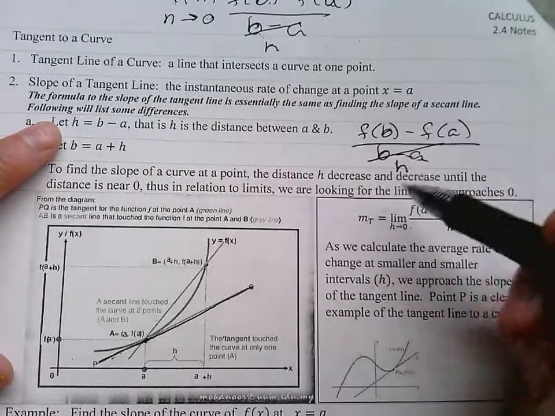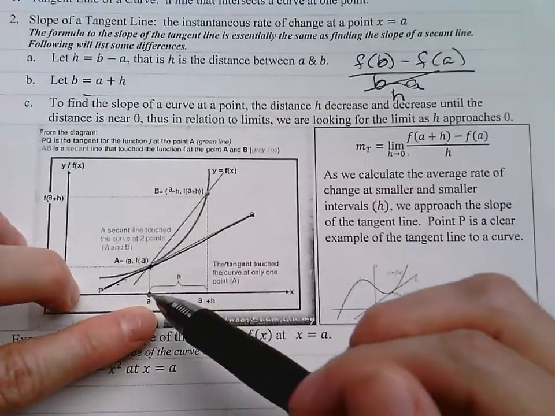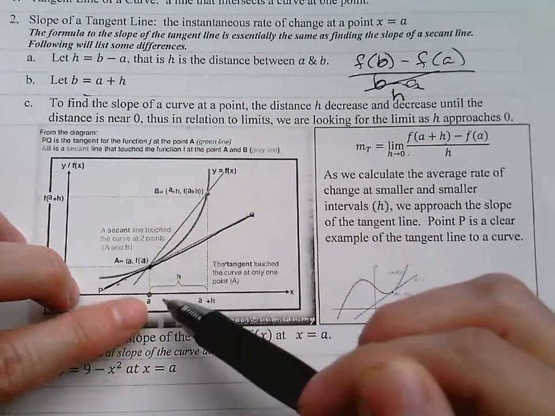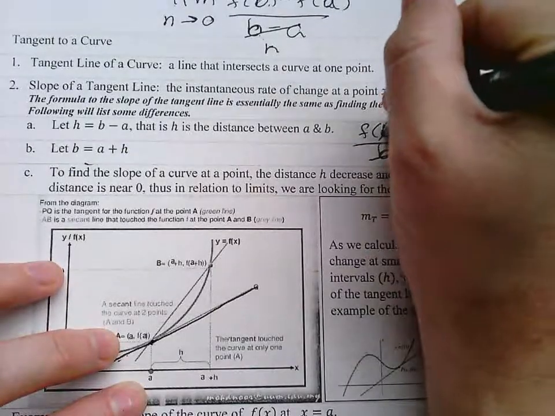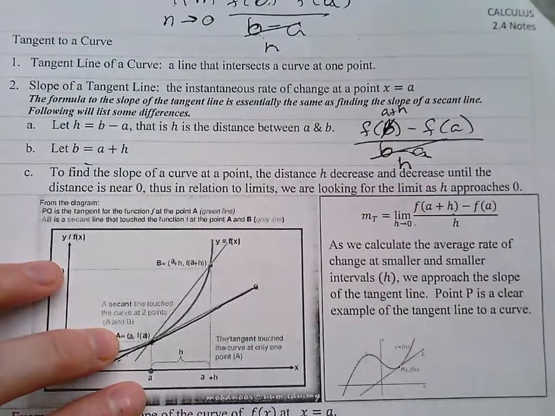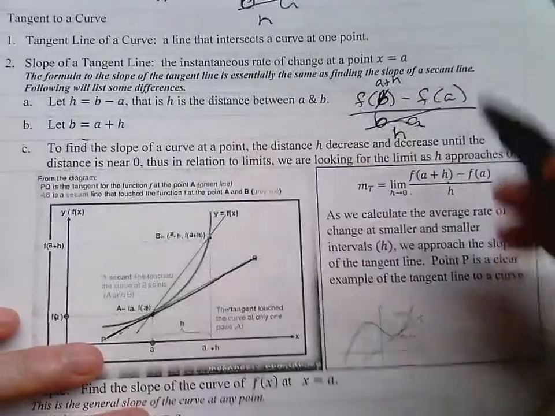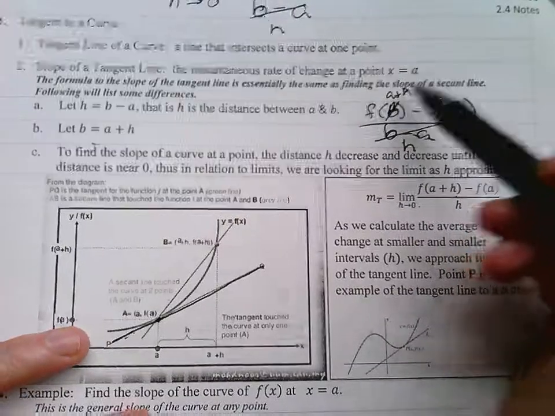Okay? Now you see this a plus h. So here your calculus book is going to have a and a plus h. Well, let b be that a plus h, okay? Because it's still this point and then this point. So b is going to turn to a plus h. And the reason why they do this, you're just simplifying right there.